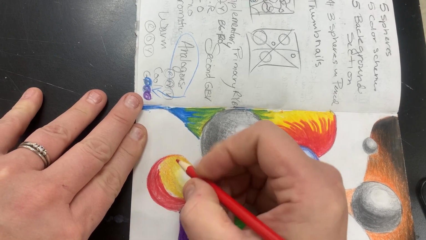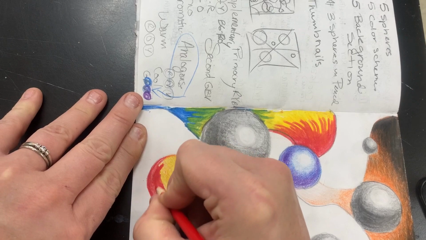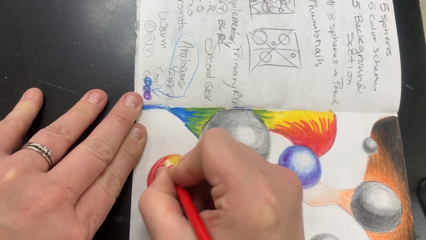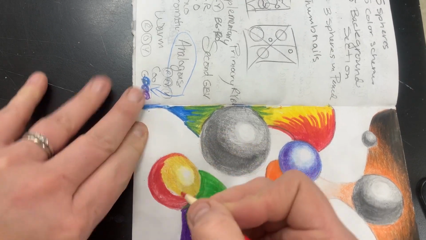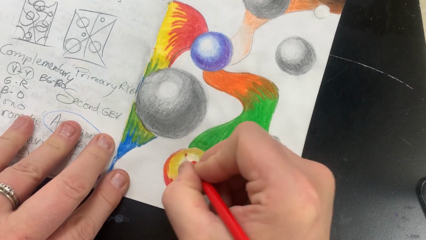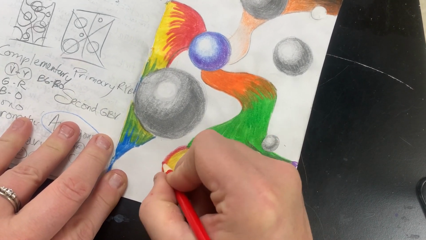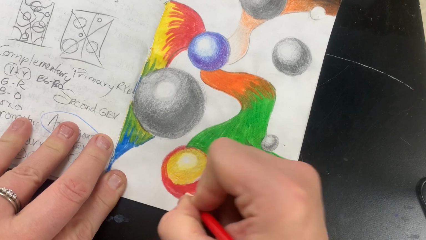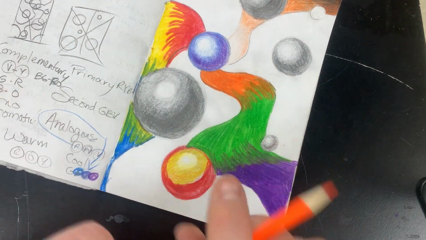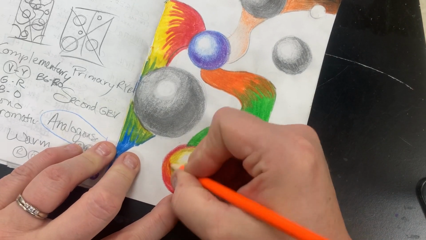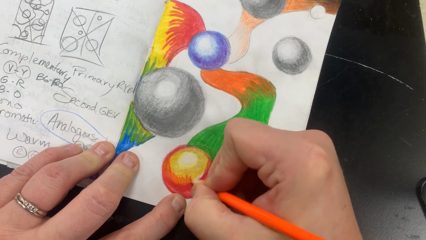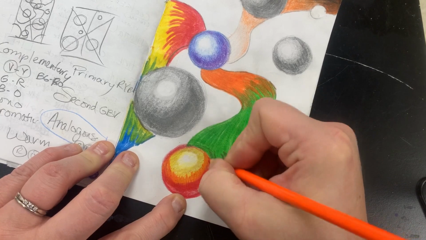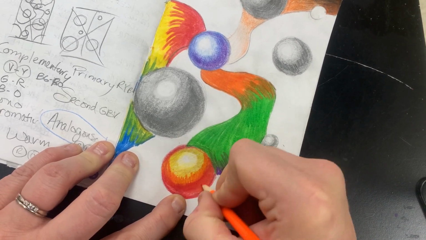I'm going to go in with my orange here, full strength where it meets the red.